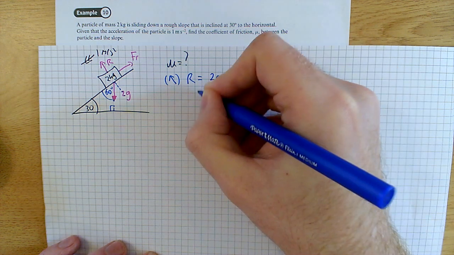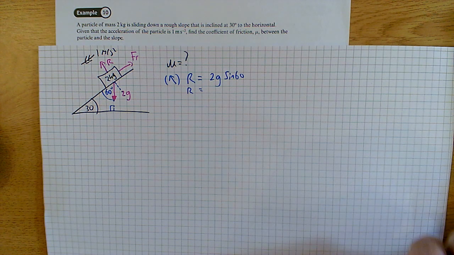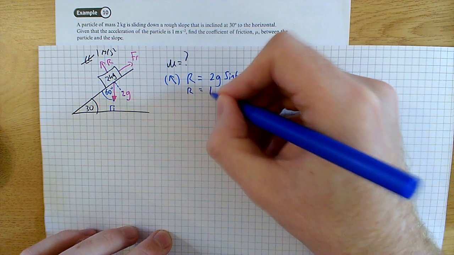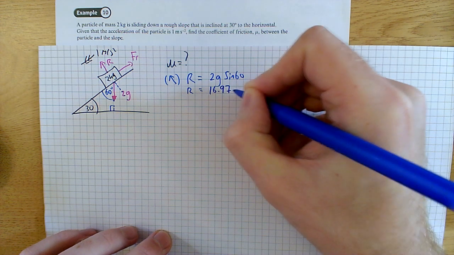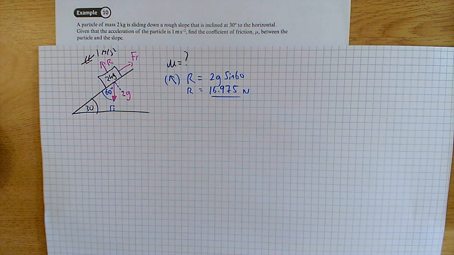So it's 2g sine 60. Pop that into my calculator, see what we get. 2 times 9.8 times sine 60, and I get a long decimal, but I'll do it to 5 significant figures at this stage because I know I'm going to have to use that later on, so I don't want to round it prematurely.